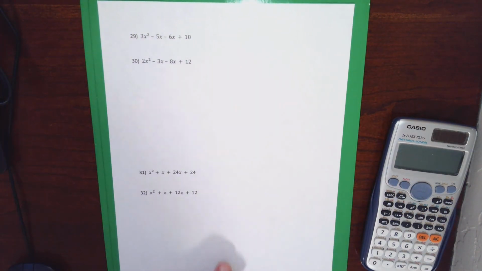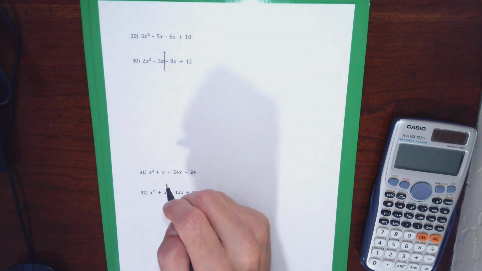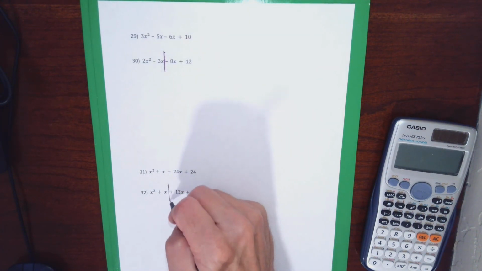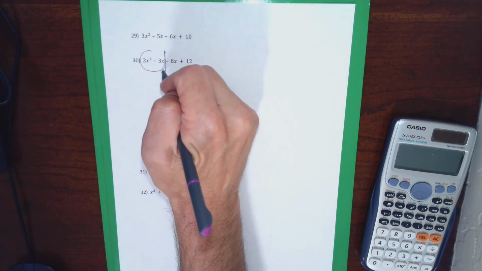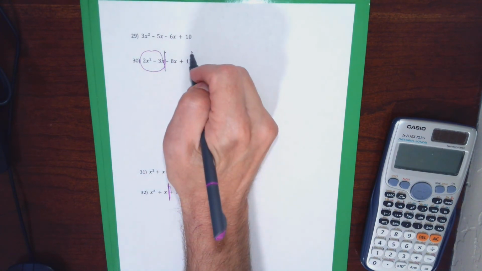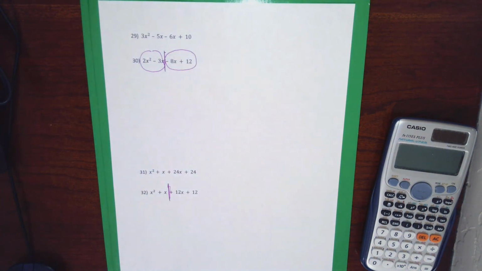The next 4 problems on the sheet are all 4 terms, and when I see 4 terms, I automatically go into factoring by grouping. When I do 30, or 32, I'm going to break the problem into halves. In 30, the left half is going to be 2x squared minus 3x. The right half is going to be minus 8x plus 12, and I need to really focus on that minus in the second half and factor out a negative.